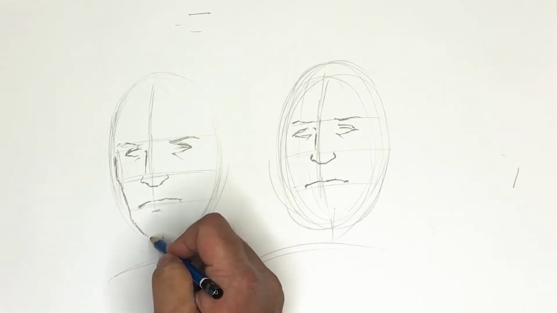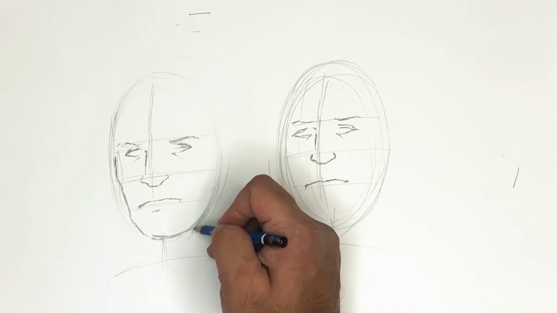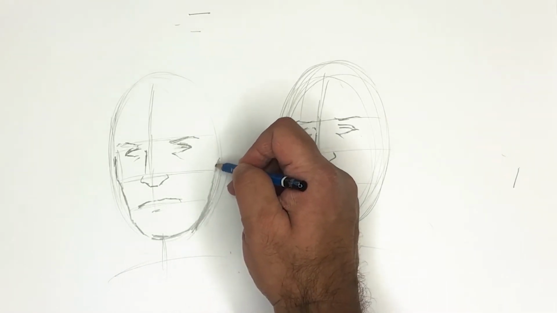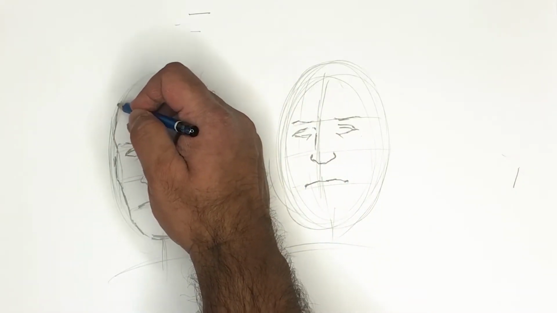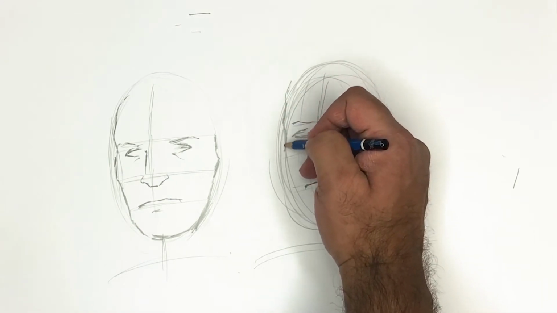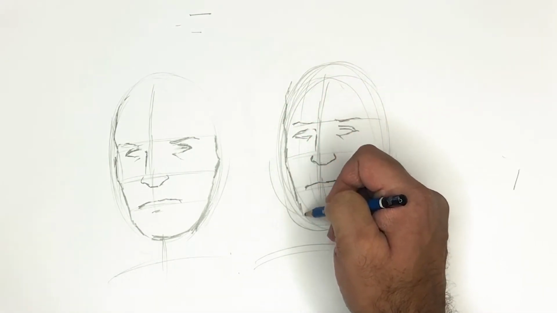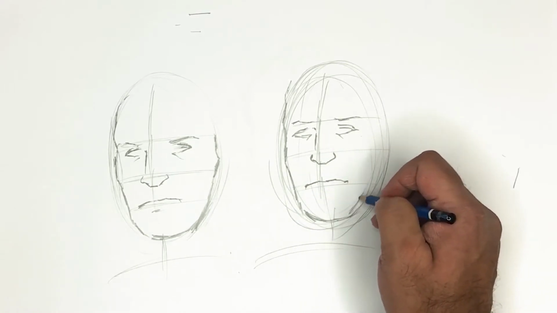And then, not very important, but I guess important to a certain extent, is the structure of the face that we intend to give this purely generic illustration.